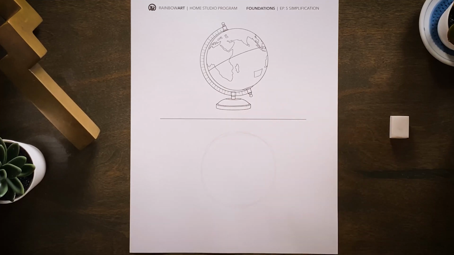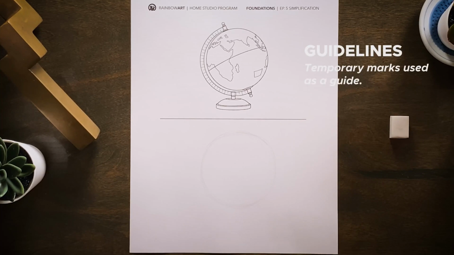Notice that the base is positioned directly under the circle. To line them up properly, we're going to be using guidelines. Guidelines are temporary marks used as a guide. They help us accurately place shapes, measure angles, and determine proportions in our drawing.